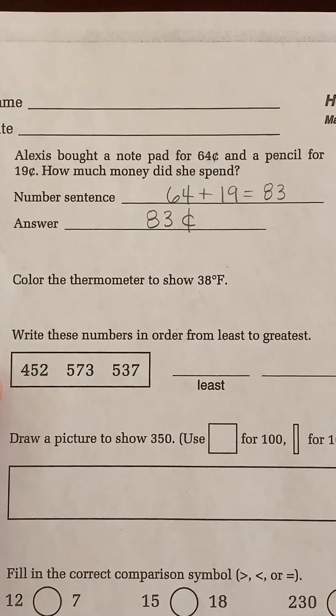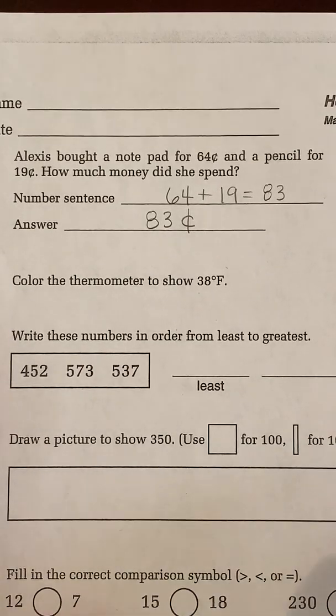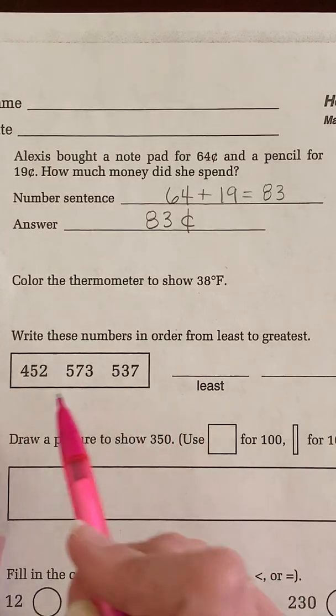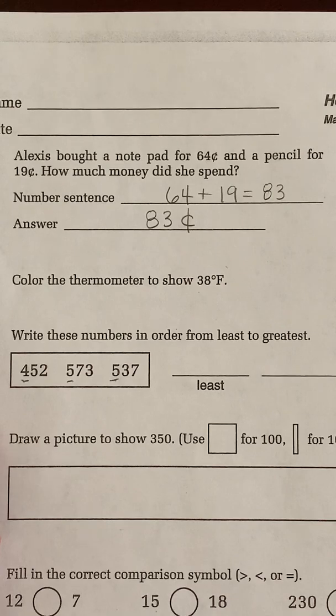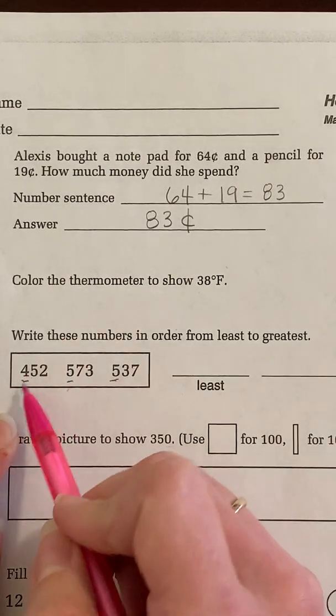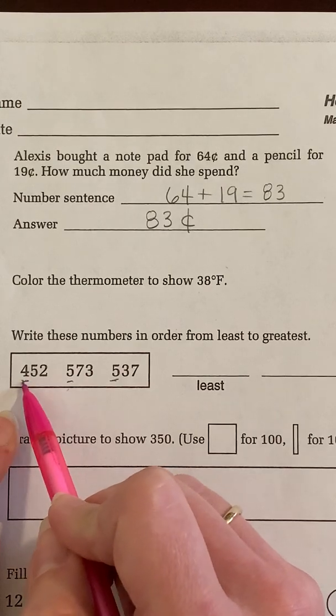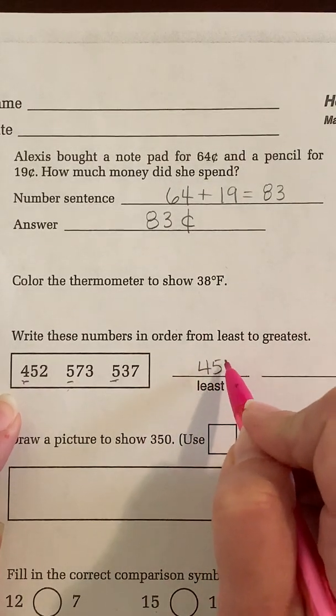We're writing these numbers from least to greatest, smallest to biggest. Which number, looking at the hundreds place, comes first when we're counting? The 4s or the 5s? 4. And it's our only 400, so we're going to write that first. 452.